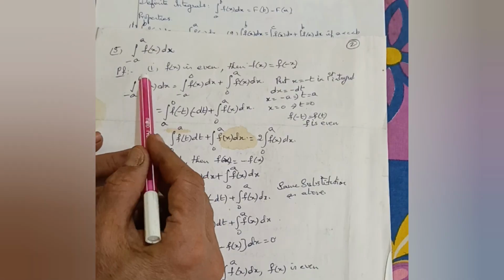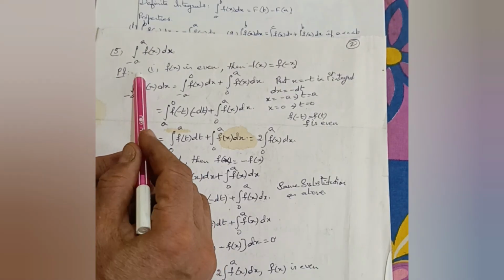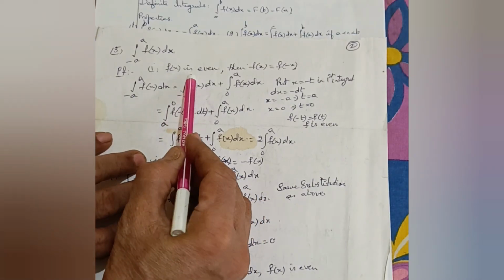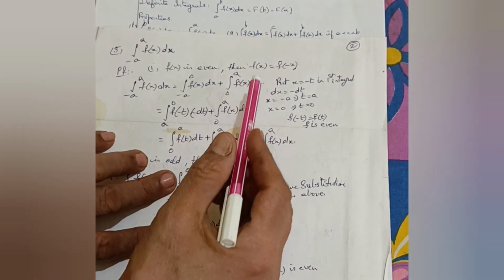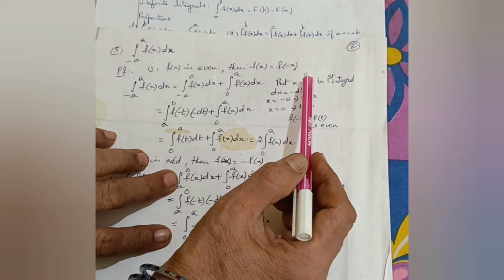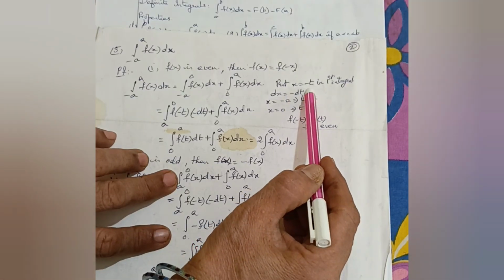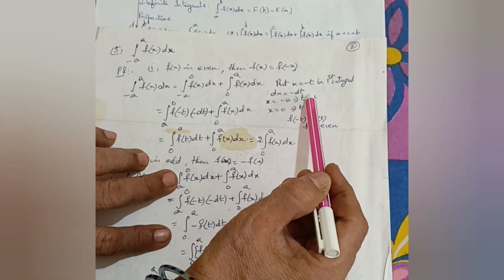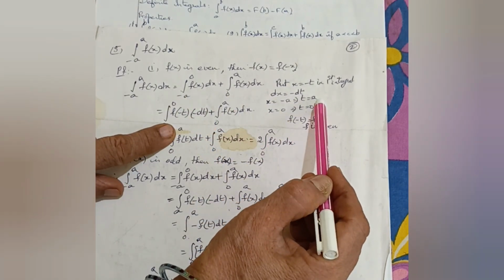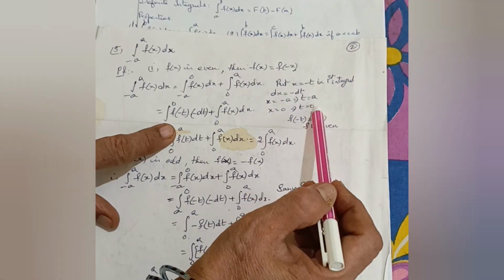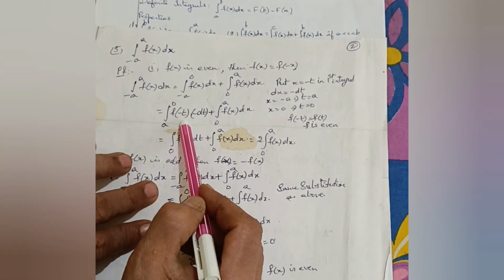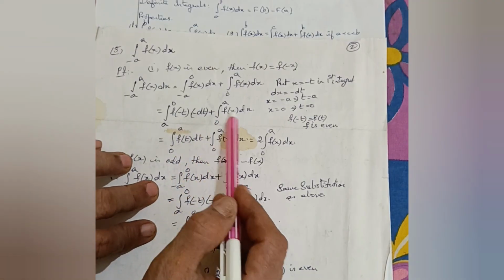So now you split this integral minus a to plus a f of x dx as two different integrals, as integral minus a to 0 f of x dx plus integral 0 to a f of x dx. Now, in the first integral, you make a small substitution, that is put x is equal to minus t. Then you get dx is equal to minus dt. So, when x is minus a, you substitute here, you get t is equal to a. And when x is 0, t is also 0.